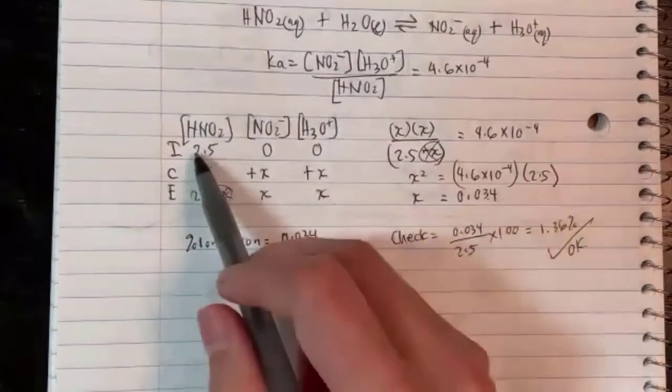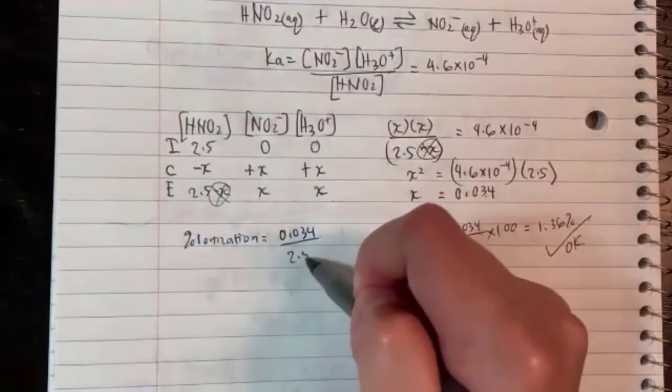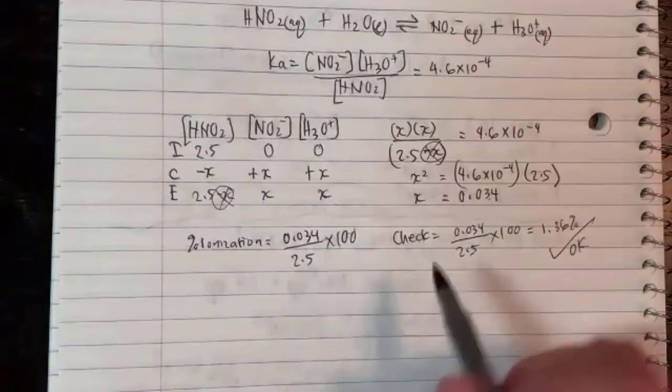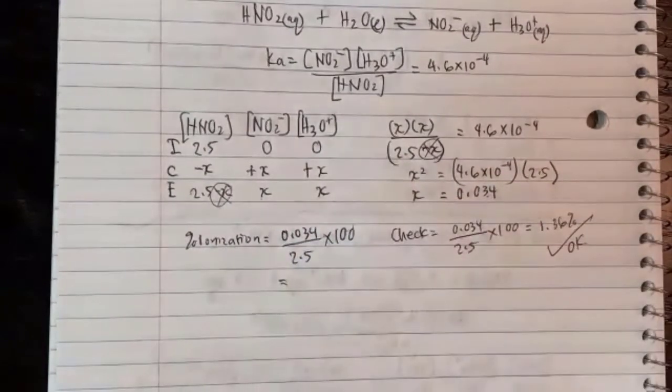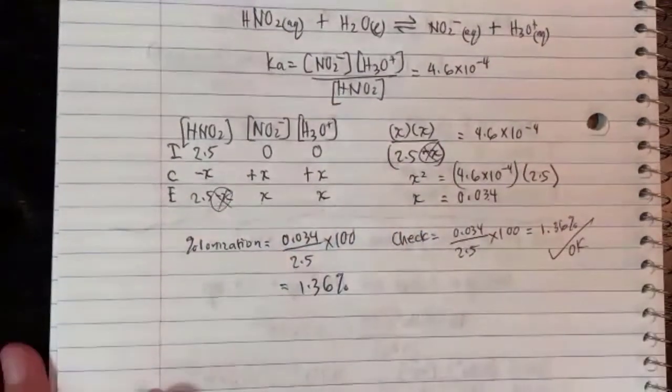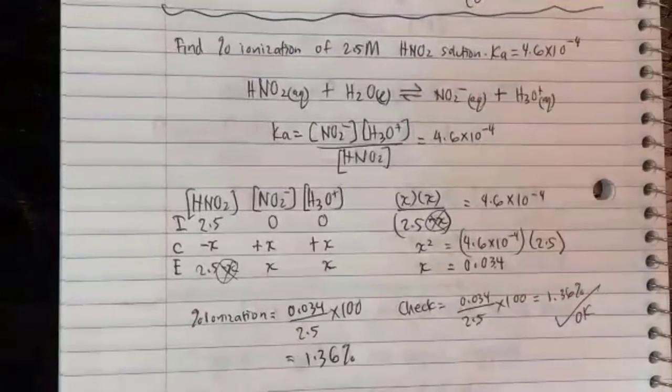Hydronium at equilibrium versus initial acid, 2.5. Same exact thing. See that? So percent ionization is literally the same thing as your check step. Everyone good here so far?